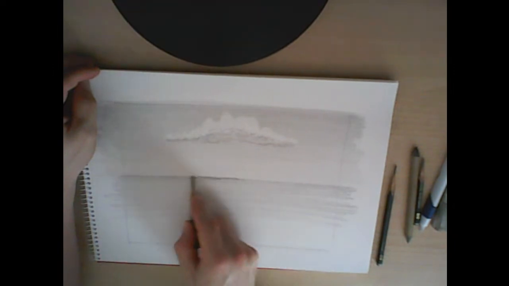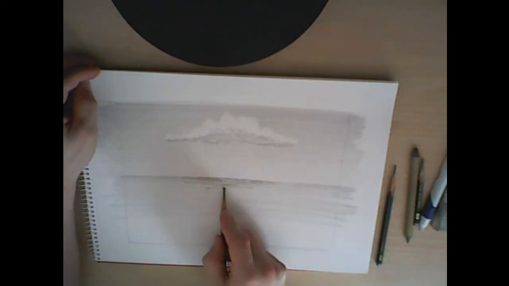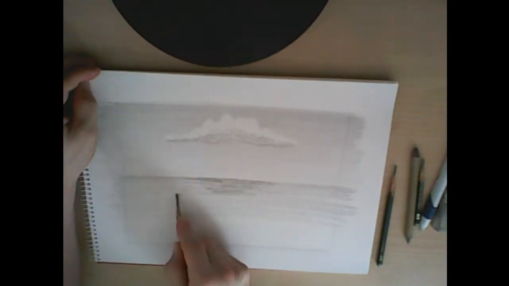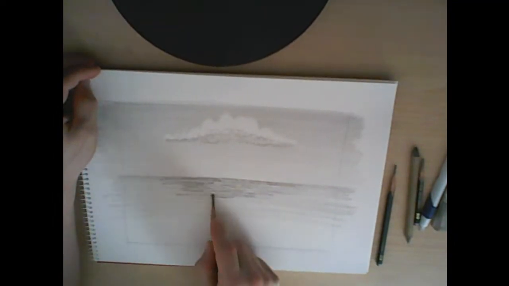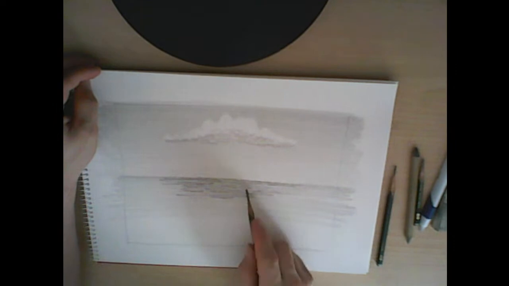I have something in mind now that I'm going to try out. So, for the middle right here, I'm just going to pretend that there's something going on, making a couple of random lines with the 3B pencil, indicating all sorts of elevations and stuff going on.